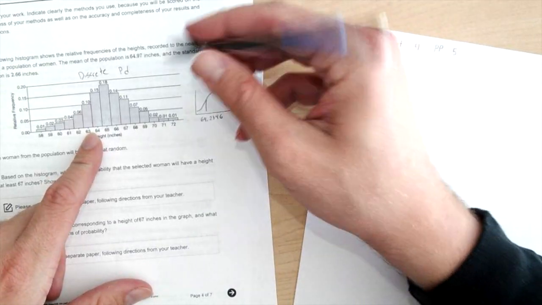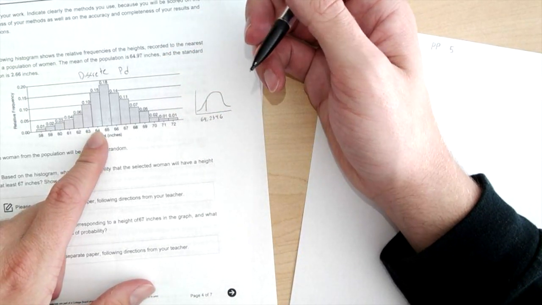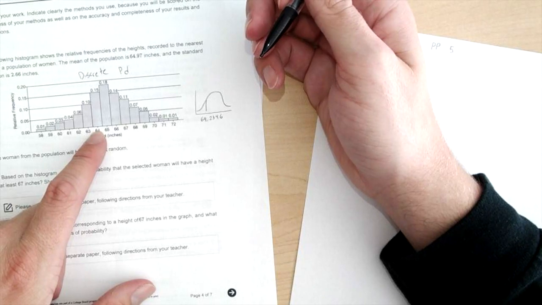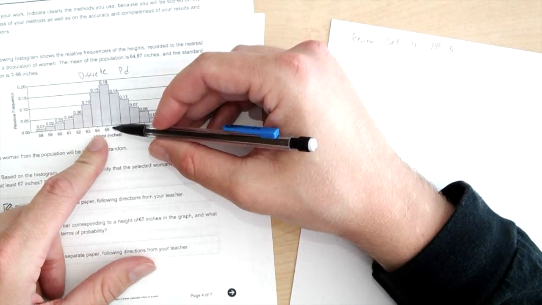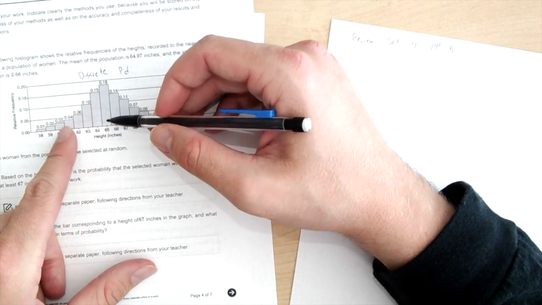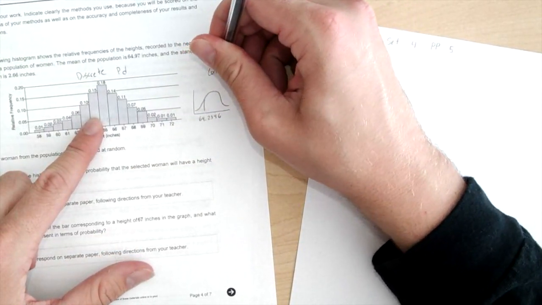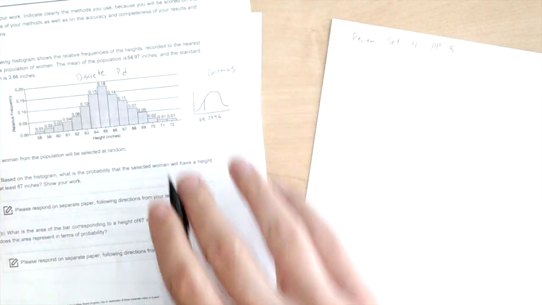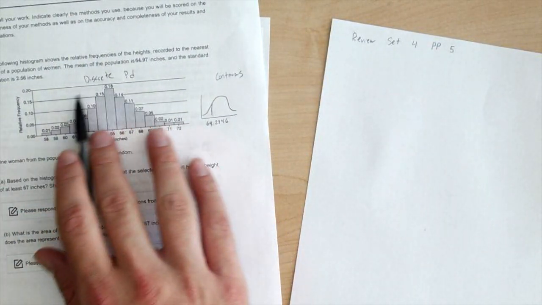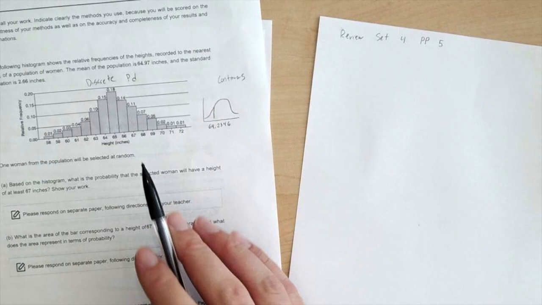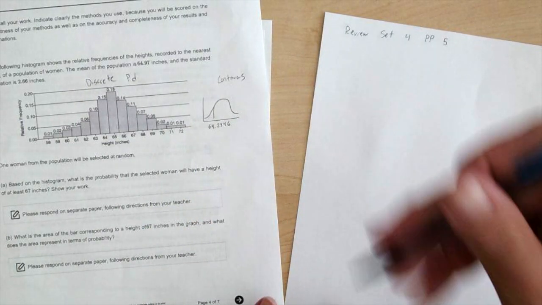Does that make sense? Like, you couldn't say what's the probability that the height is less than 64.2346 inches, because all we have information on is the heights that are less than 64 and greater than 64. So this is called discrete, this is called continuous. So while this graph appears normal, this isn't a normal distribution because normal distributions are continuous. So that's just a review, like a little overview.